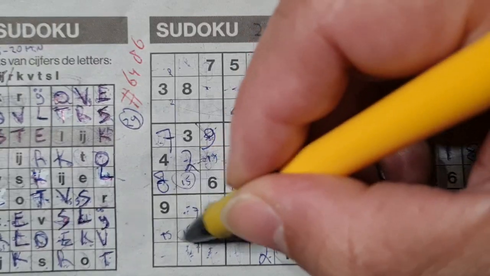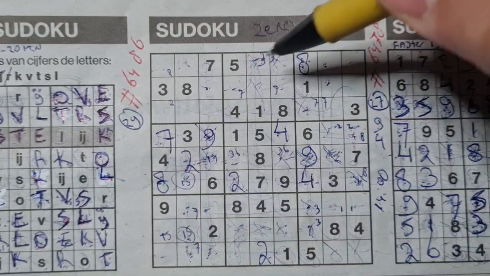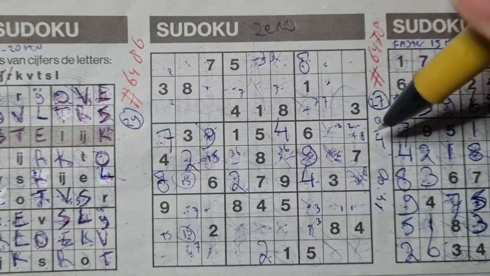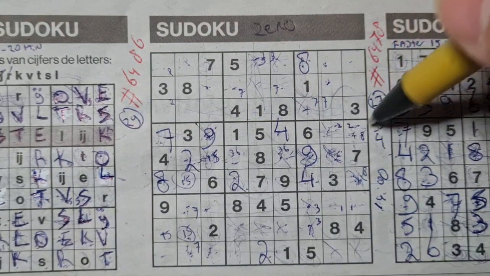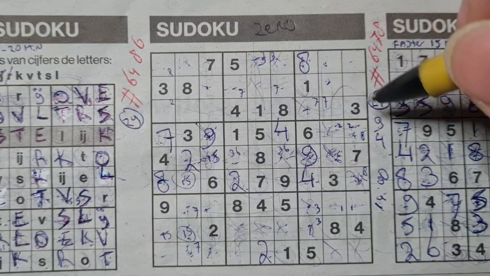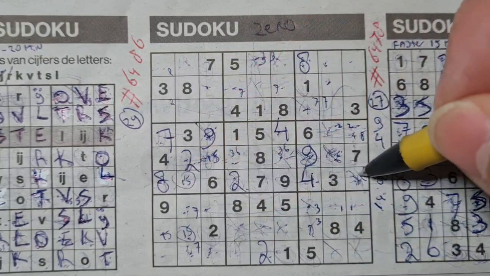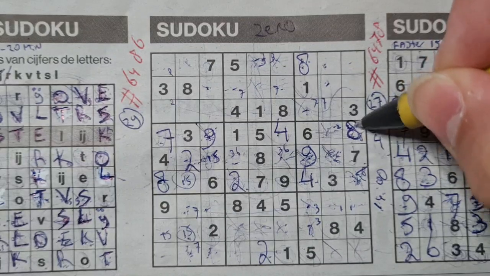Here we have a pair. Okay, here we have also 1 and a 5. 2 missing numbers, the 2 and the 8. We have an 8 here. So the 8 should be here, and the 2 goes there.